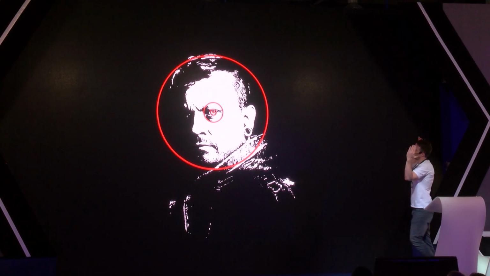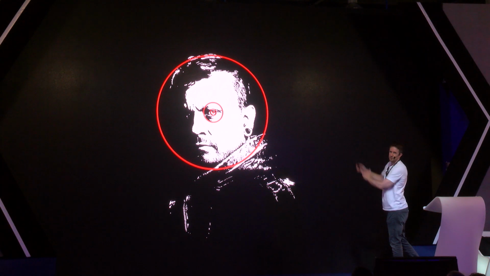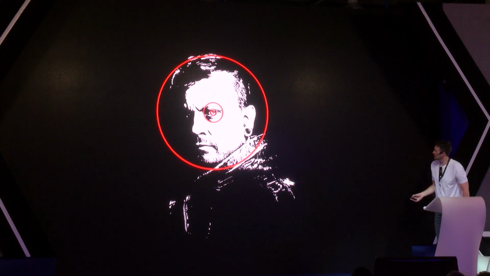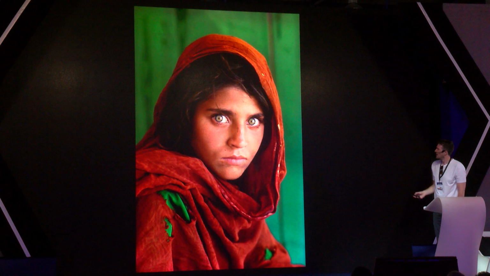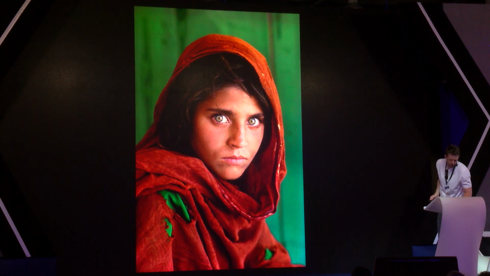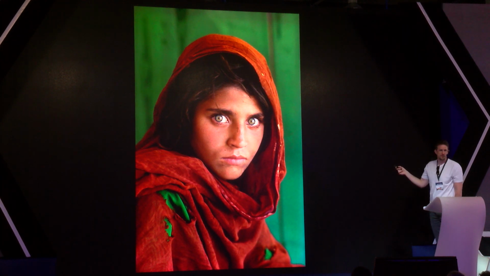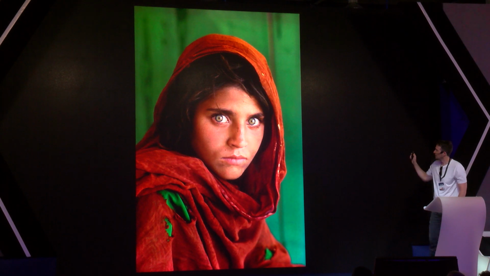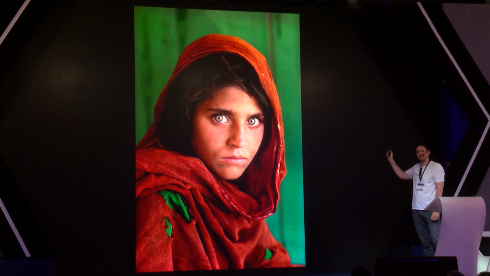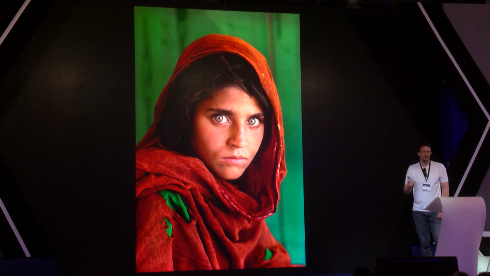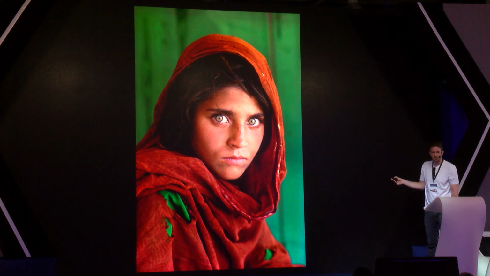Everything, even the composition, was like a bullseye pulling you towards his eye. Steve McCurry's, this is the cover of National Geographic. Her eyes are so intense that it actually makes you feel a little bit vulnerable. It pulls you into the image. So it's definitely one of the references for my work.